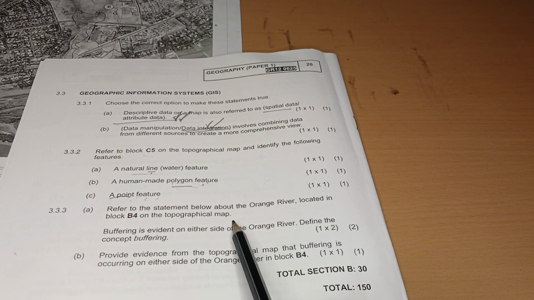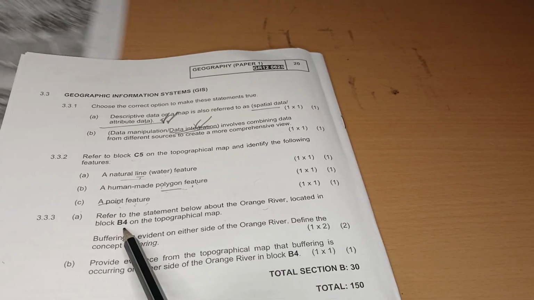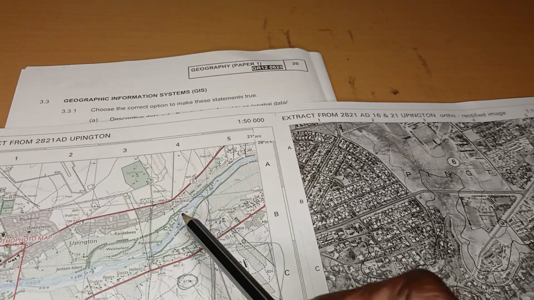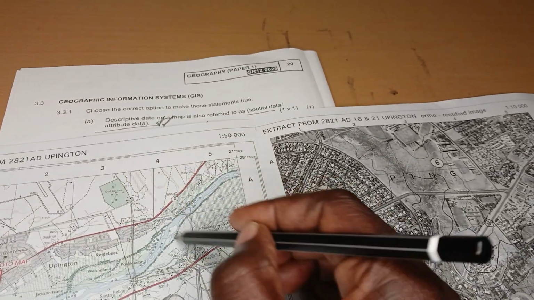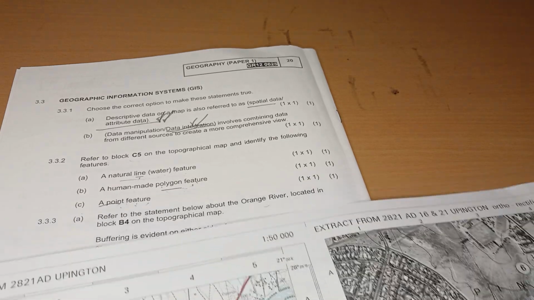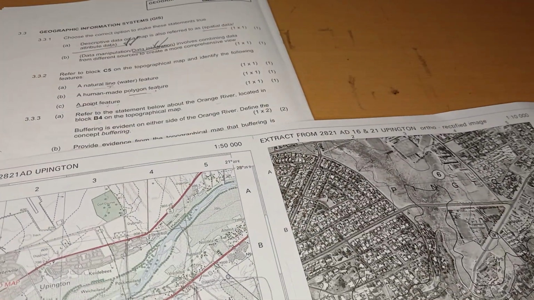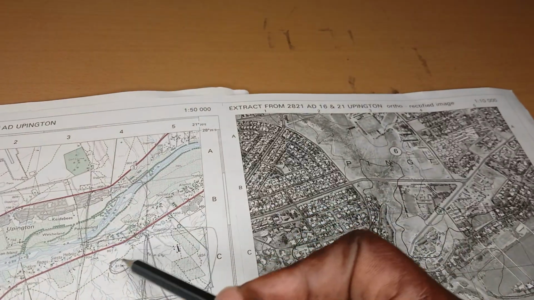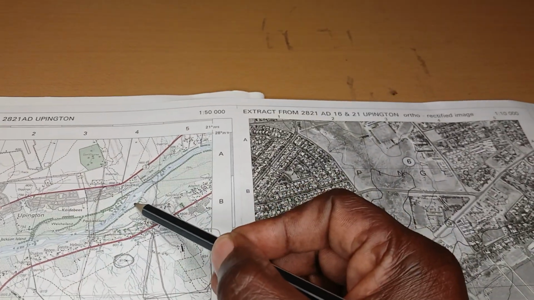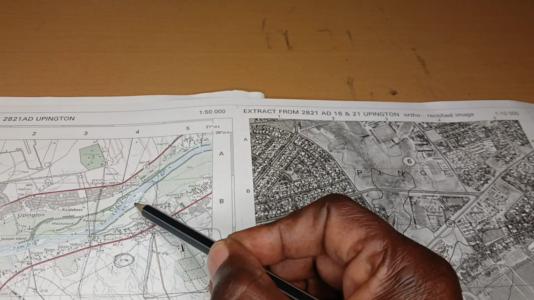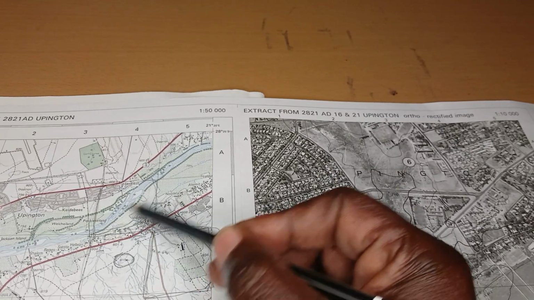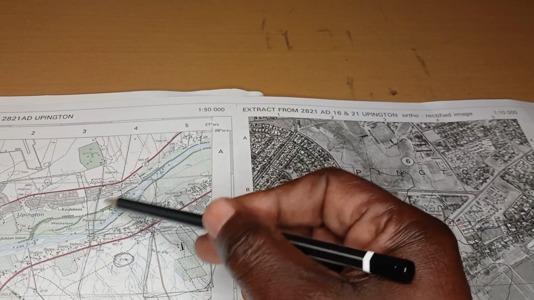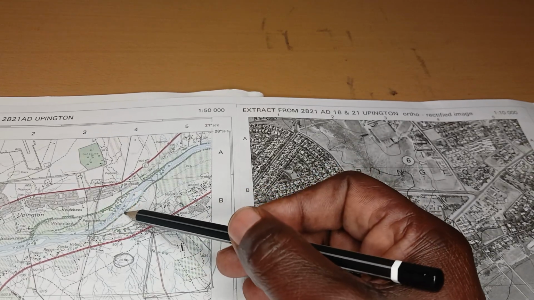Refer to the statement below about Orange River located in block B4 on the topographical map. This is B4 on the topographical map. So it's saying refer to the statement below about the Orange River located in B4. Okay. So what are they saying now? Buffering is evident on either side of the river. We can see the rows of trees here, which is demarcating, which is marking this feature, which is our river. That's where the process of buffering is taking place.